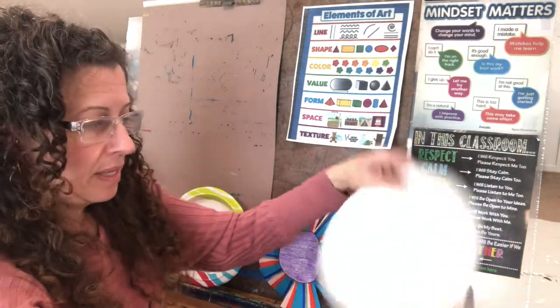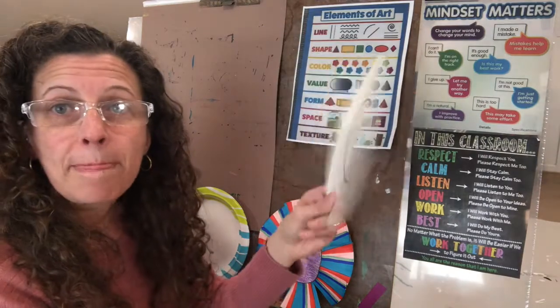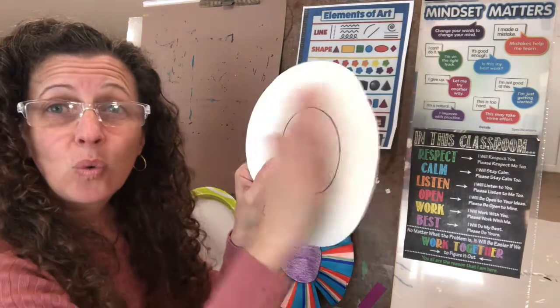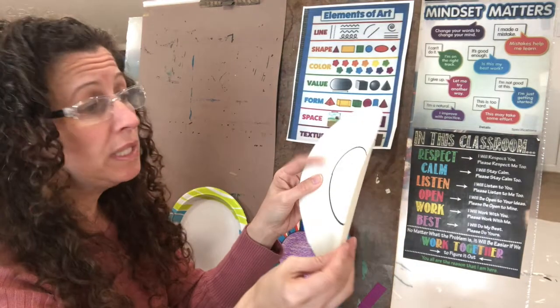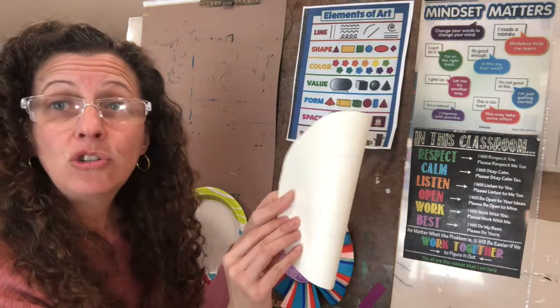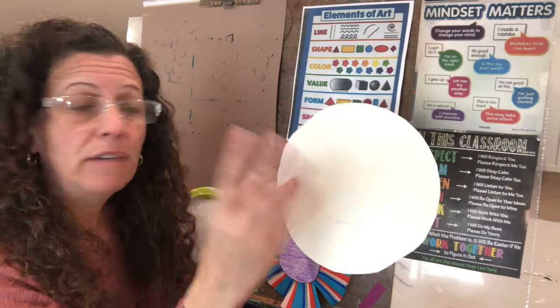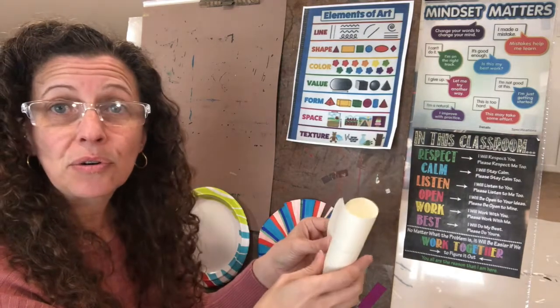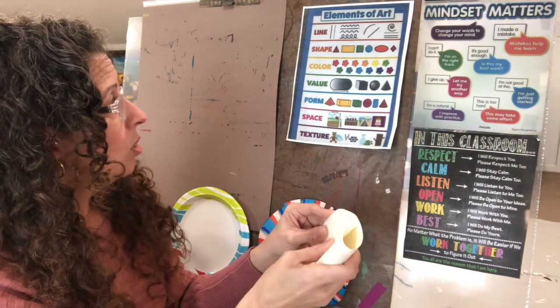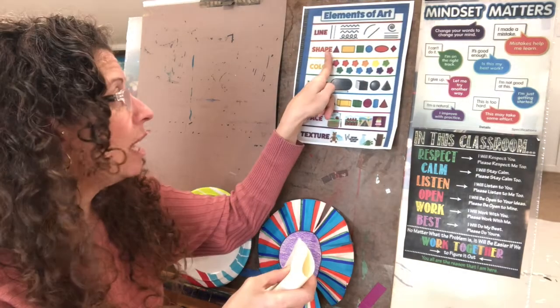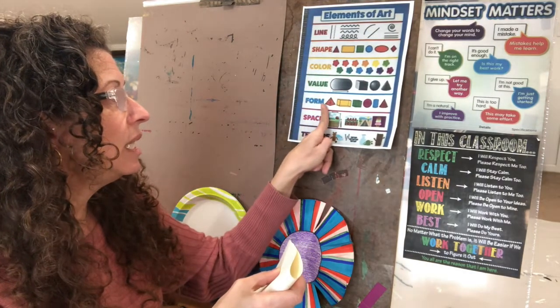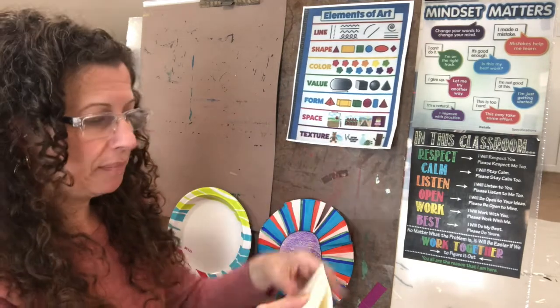Okay? All right. So now this flat 2-dimensional shape of a circle is going to be transformed into a 3D form of a cylinder, right? So we are taking the shape element of art and we are changing it into a 3D form.